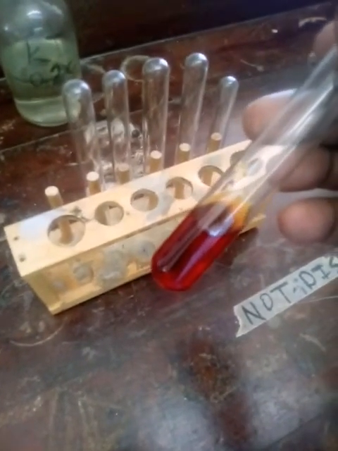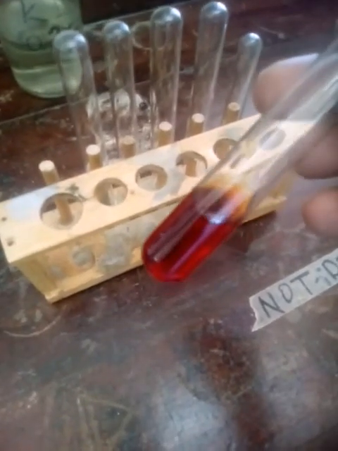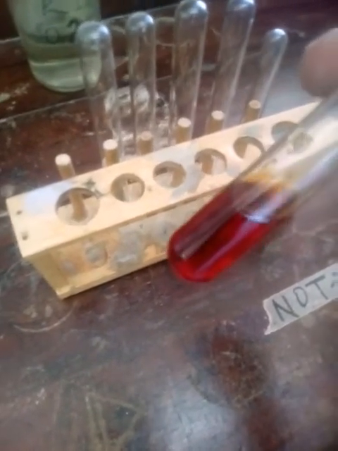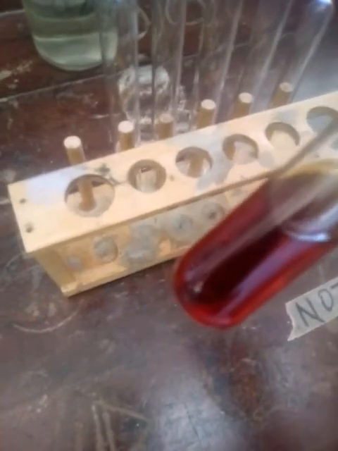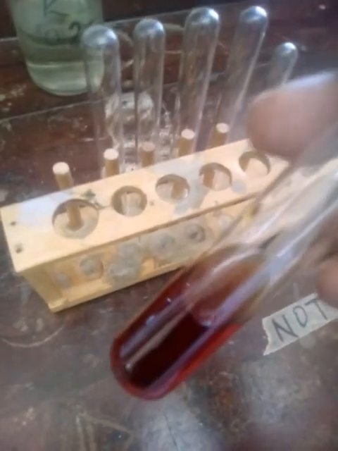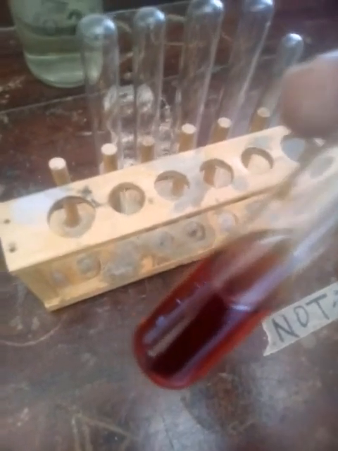I could say this is a reddish brown. A reddish brown mixture was formed at the end of the reaction between potassium iodide and hydrogen peroxide.